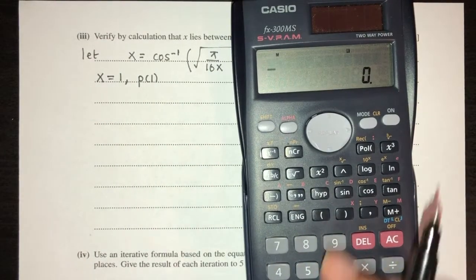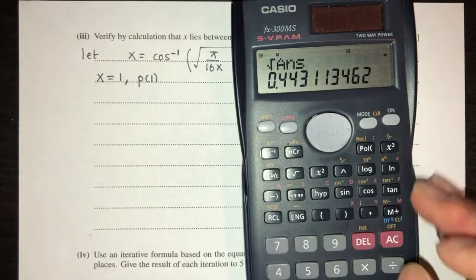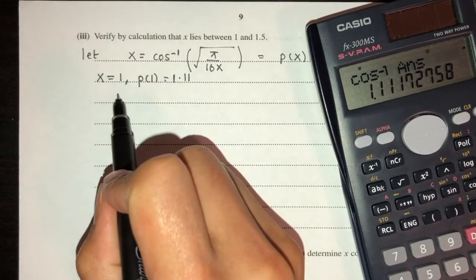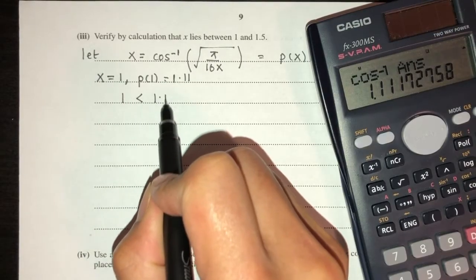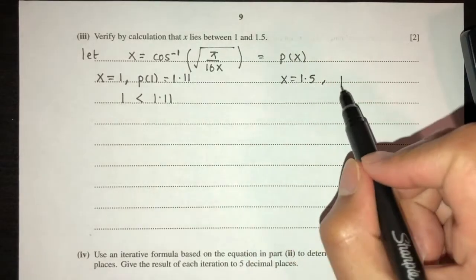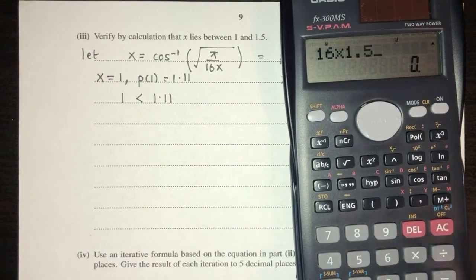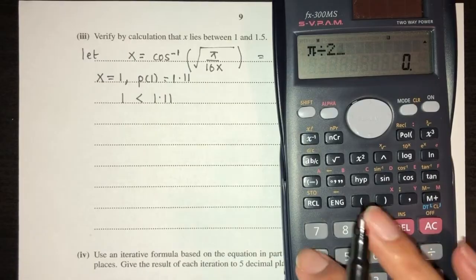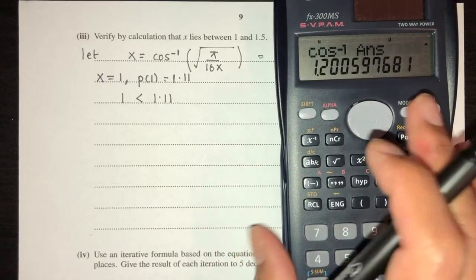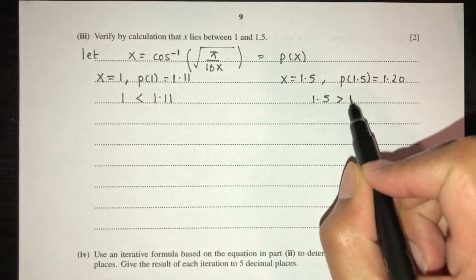So let's do that. Inside we have pi divided by 16, root of the answer, and cos inverse, that should give you 1.11. So for the first value, 1 is less than 1.11. Now we assume x is equal to 1.5. So p of 1.5 should give you what? 16 times 1.5 should be 24, so pi divided by 24. Now we take the square root of that and cos inverse, that should give you 1.20. So as you can see, 1.5 is more than 1.20.